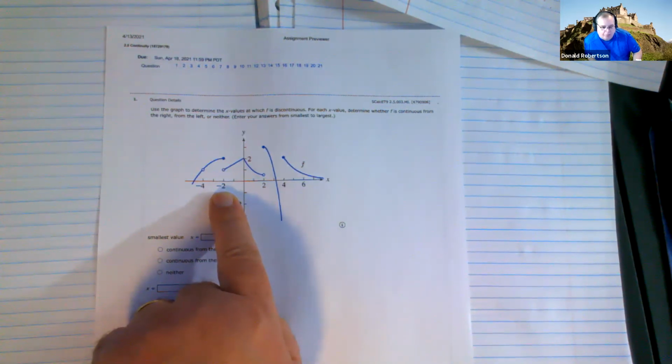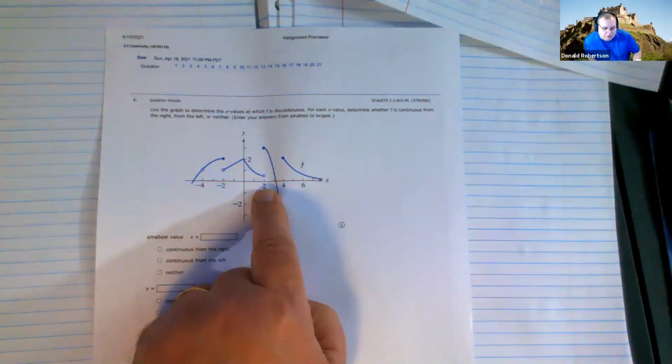Gotcha. How about at x equals 2? Right continuous. You're right. Could you explain that, maybe in a way that might click for some people?